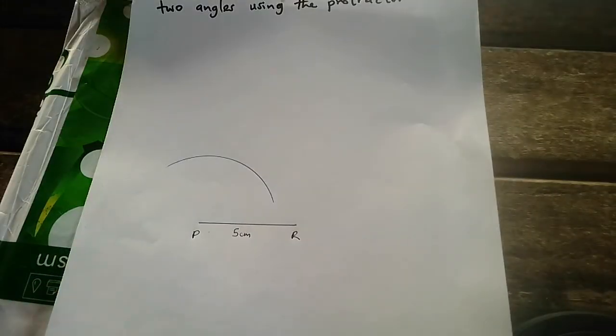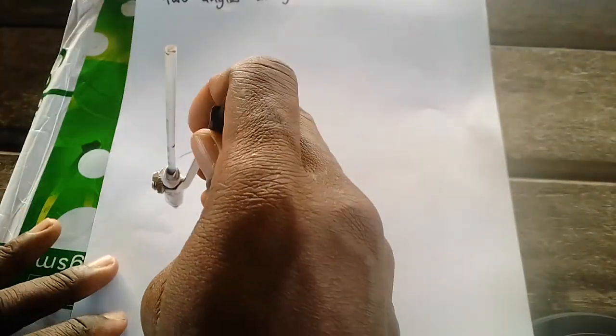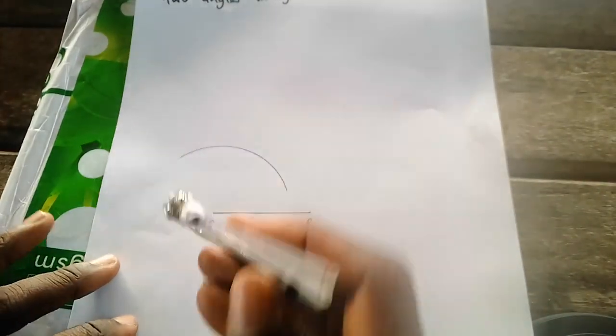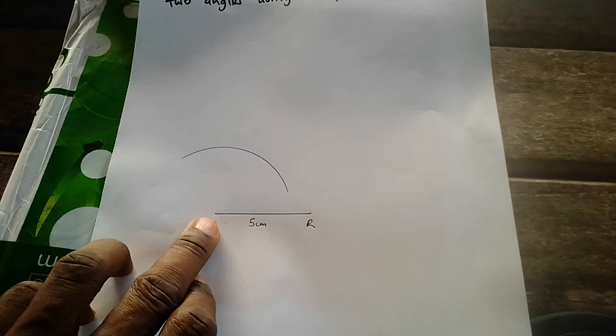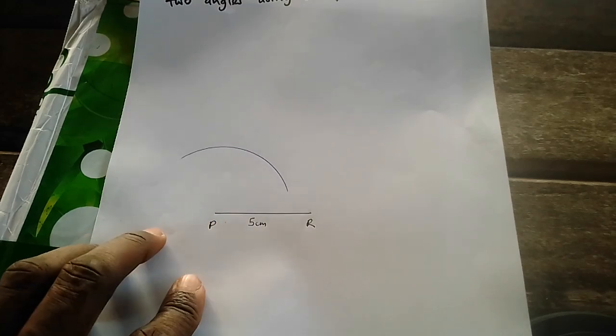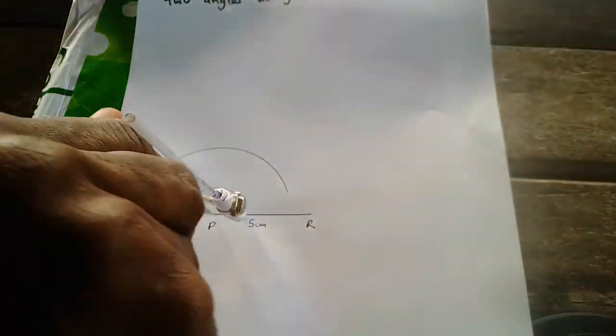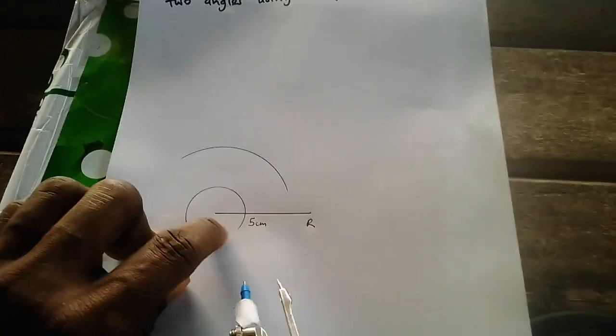First of all, we will follow the process of drawing angle 90 degrees. So you draw your semicircle. You are going to put the pin of your compass at the end of the line here, which is P. So to draw the semicircle, the angle 75 will face this side.